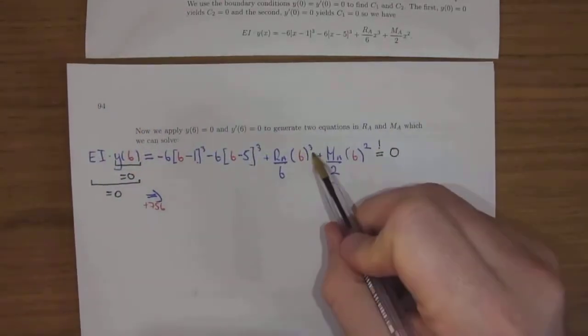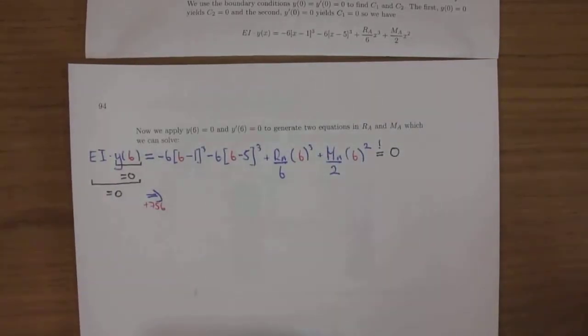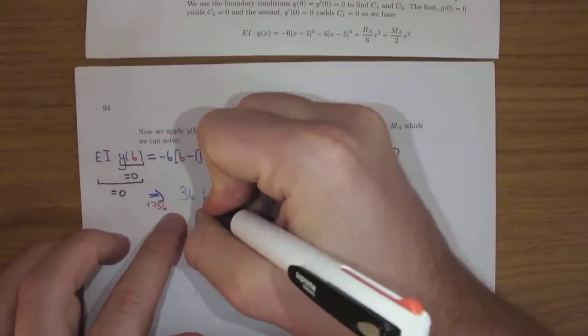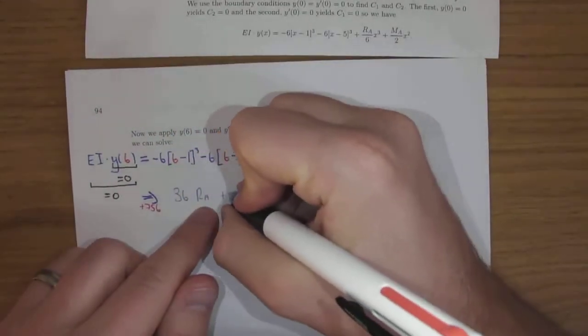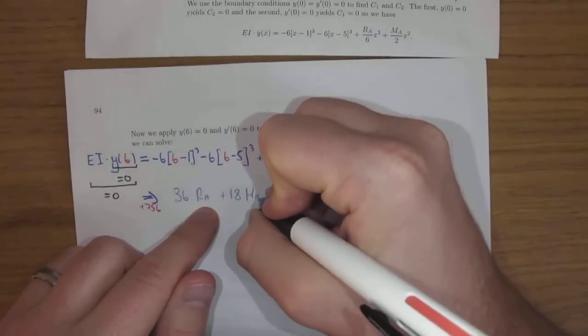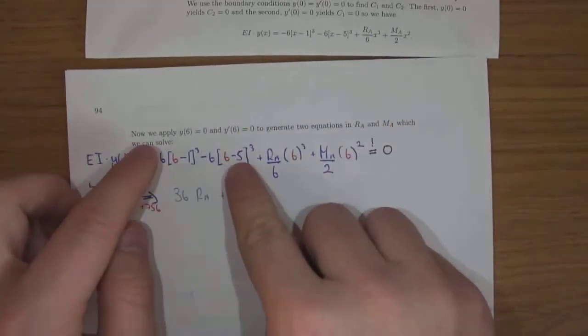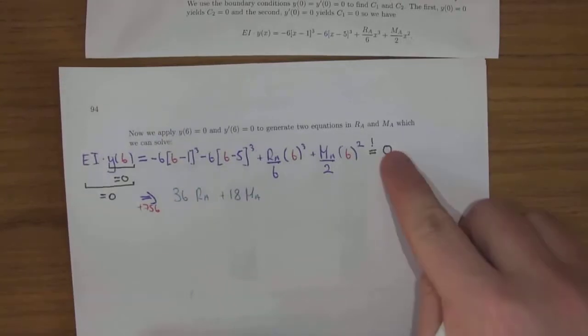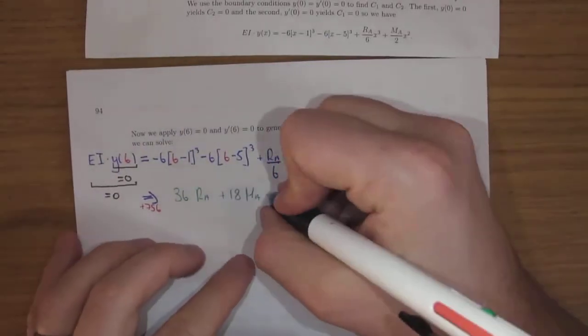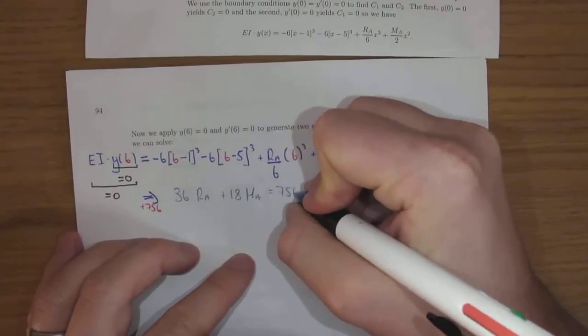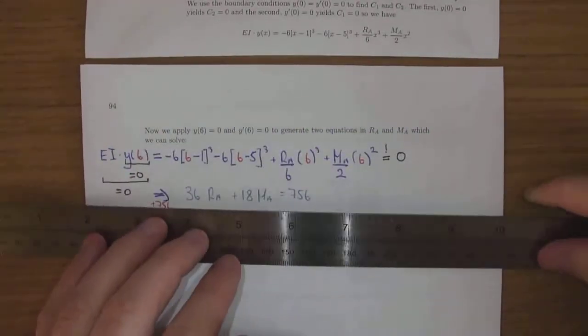And then be a bit clever here, 6 cubed divided by 6 is going to be 6 squared, that's 36, RA. 6 squared is 36, divided by 2 is 18, MA. And then adding the 756 to this gives you 0, and 0 plus 756 here. So that's your first equation.